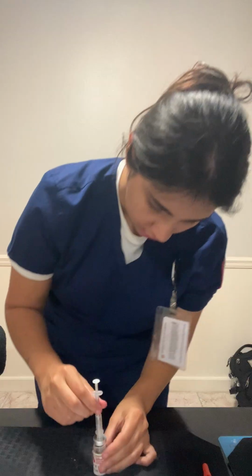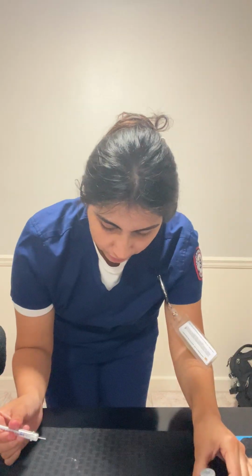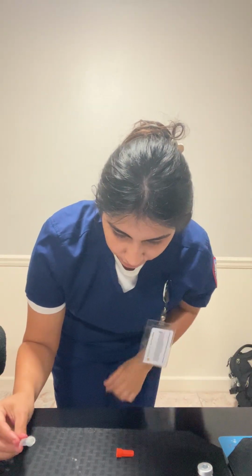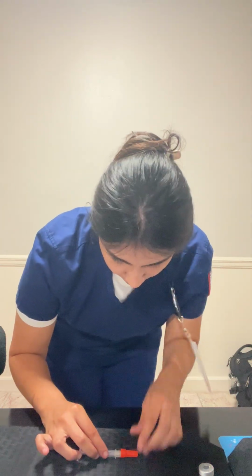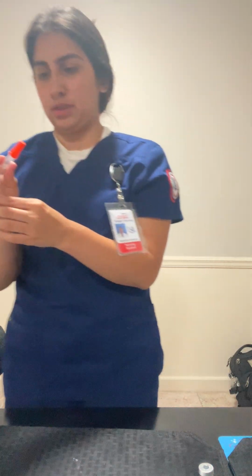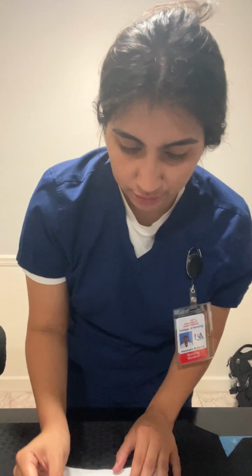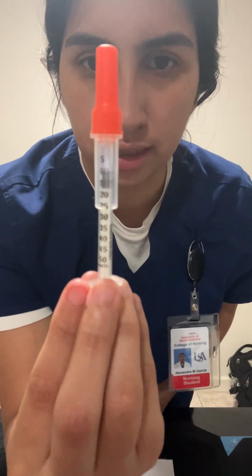Hopefully you can see. Then take out the syringe, and I'm going to scoop the cap so I can recap. I'm going to compare with my MAR the right dose, which is 10 units, and show it to the camera. 10 units.